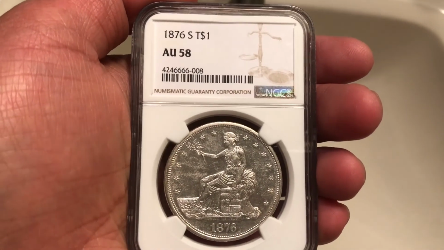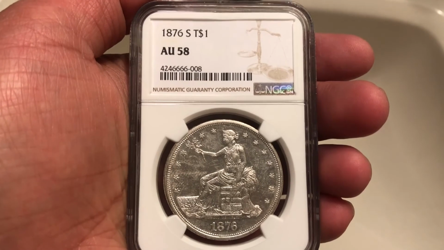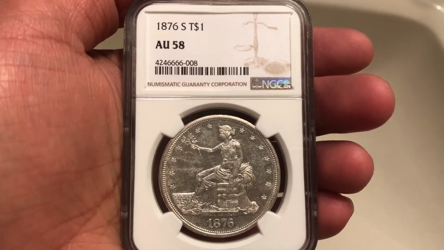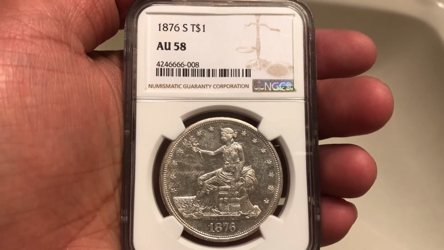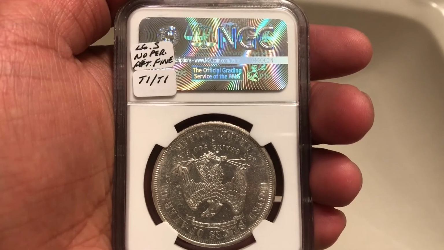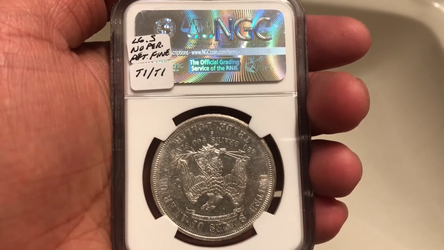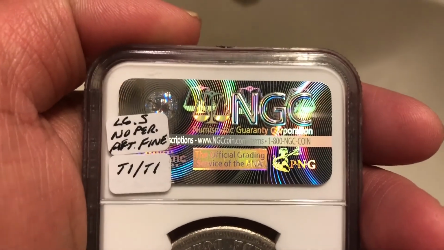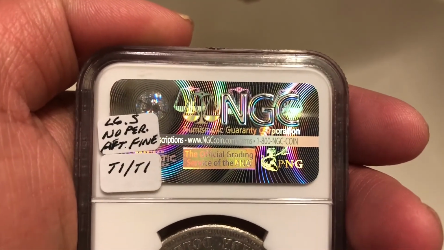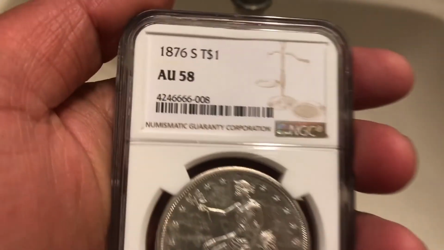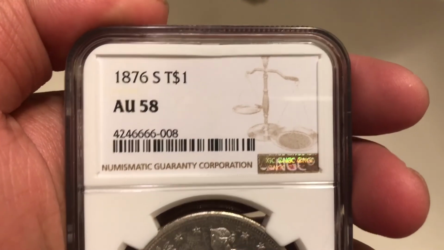NGC has a similar reputation to PCGS. Dealers and collectors generally view PCGS and NGC as the top two coin grading services. And similar to PCGS, NGC also encapsulates their coins in plastic slabs.